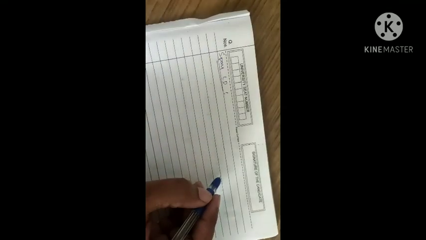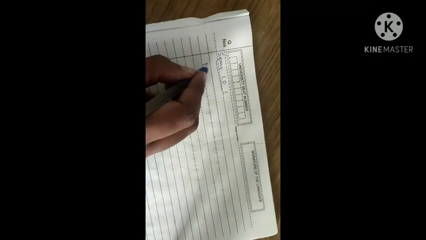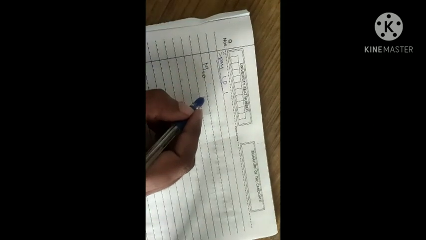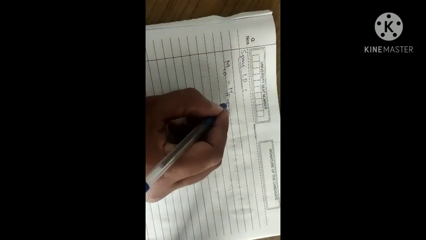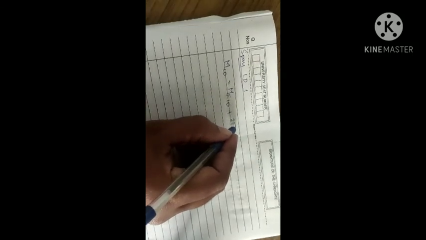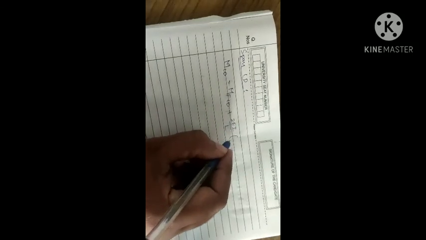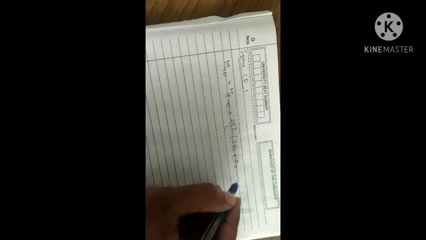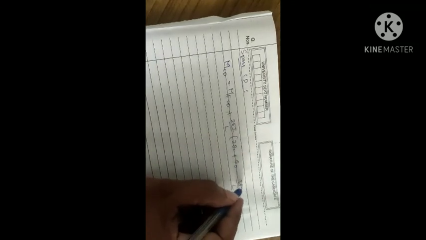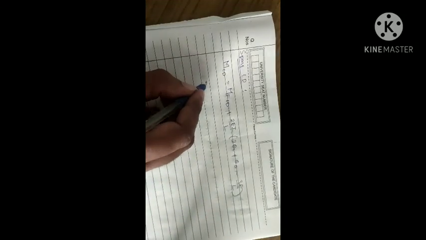So for span CD, MCD, so the MCD formula is MFCD plus 2EI by length, 2 theta C plus theta D minus 3 delta by L. MFCD is how much?